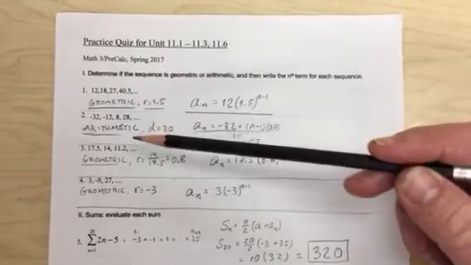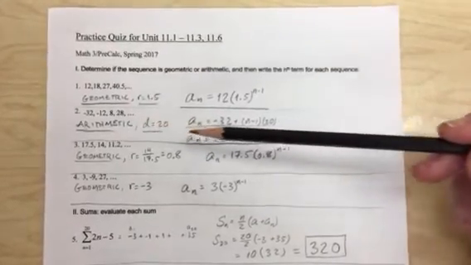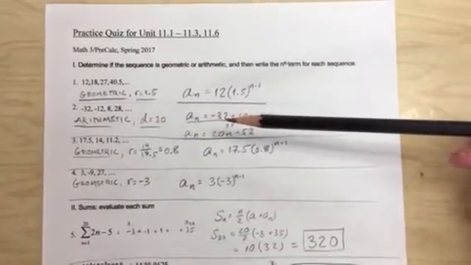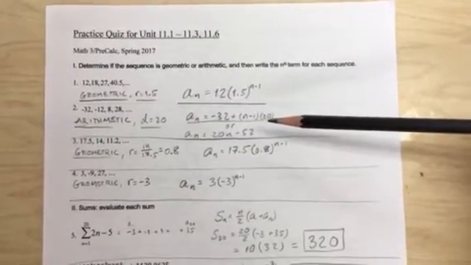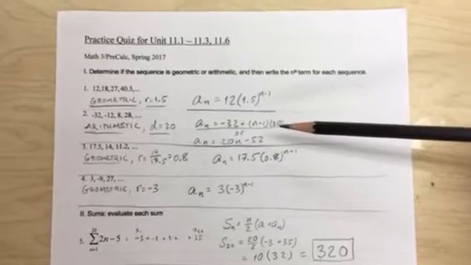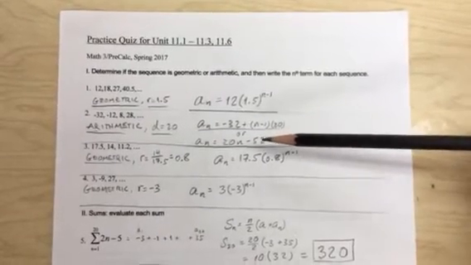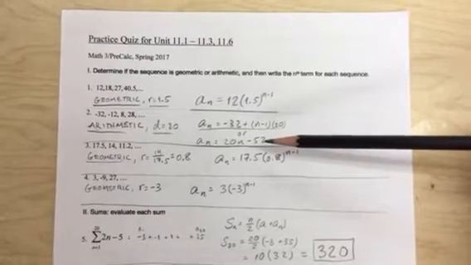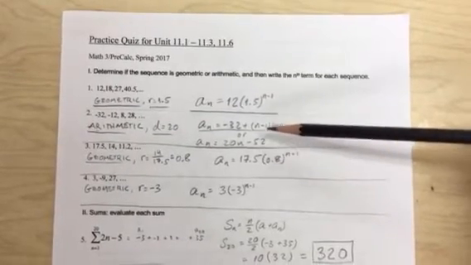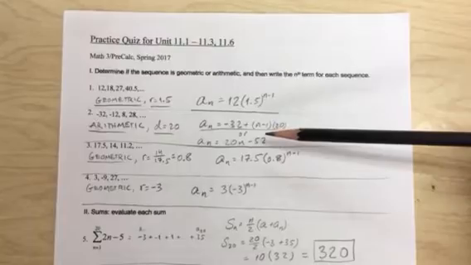Next one's arithmetic. We're adding 20 every term. And so we've got a sub n equals negative 32, that's our first term, plus n minus 1 times 20. That's the standard sort of math book way to write that equation. You could use this method here, which is a much cleaner way to write that equation, 20n minus 52. But I'll accept either one on the test.